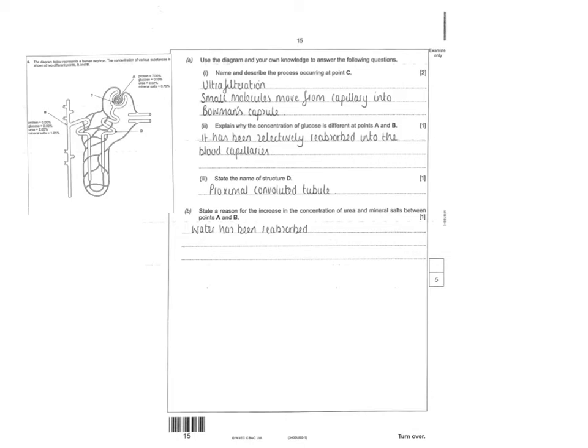Explain why the concentration of glucose is different at points A and points B. So point A and then point B is because all of the glucose has been selectively reabsorbed into the blood capillaries. D, state the name, is our proximal convoluted tubule, so our PCT. State a reason for the increase in the concentration of urea and mineral salts between A and B, and that the water then has been reabsorbed at that point.